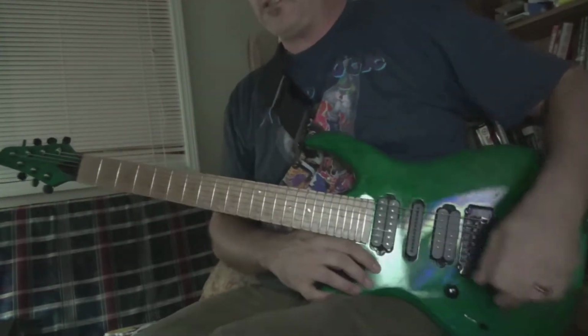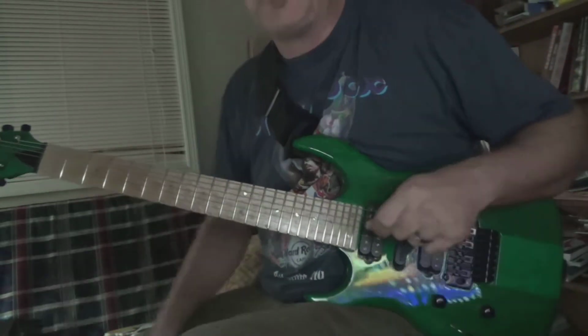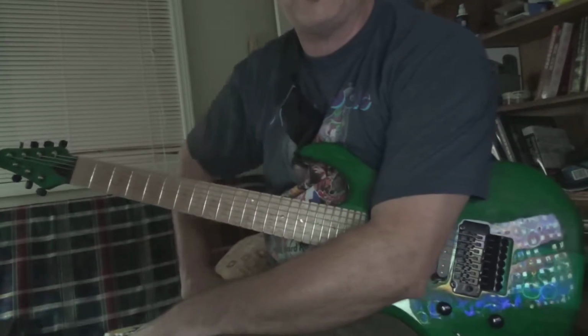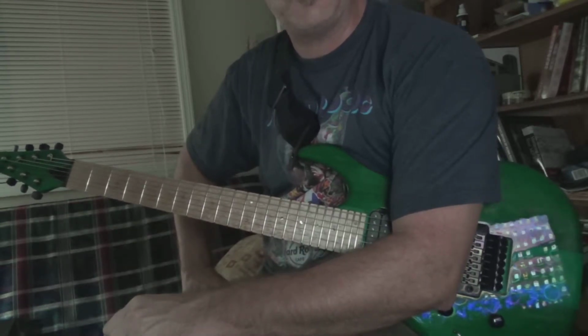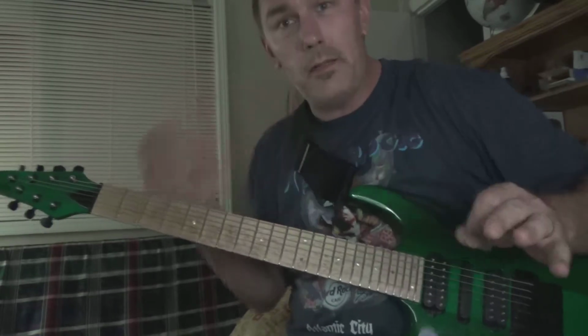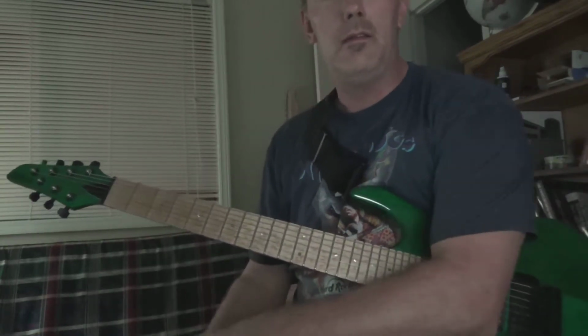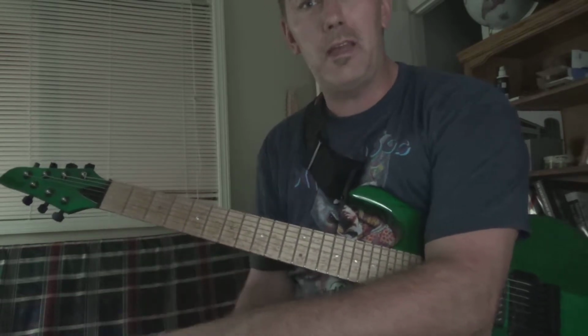Like in the progression, you'd have, say, a Mixolydian progression, like these major chord progressions such as 1, 4, 5, and Mixolydian has its own progression as well. So how do you make Mixolydian mode stand out?